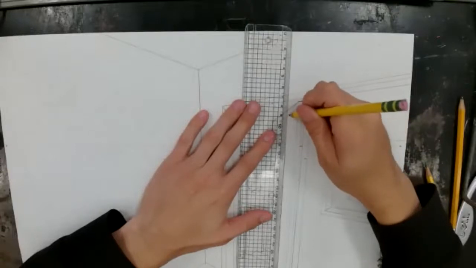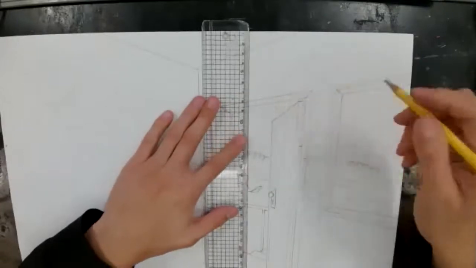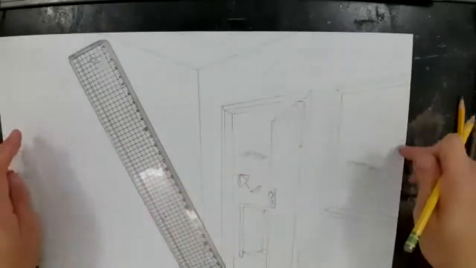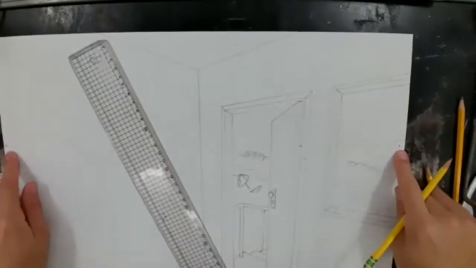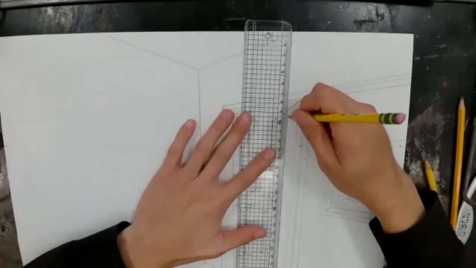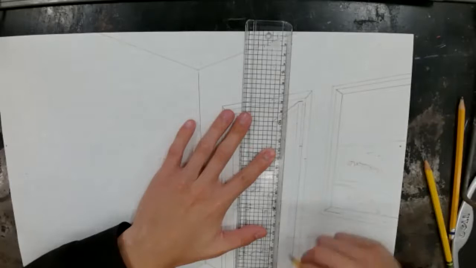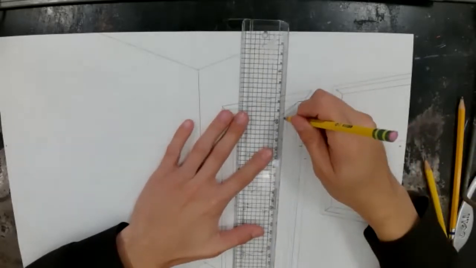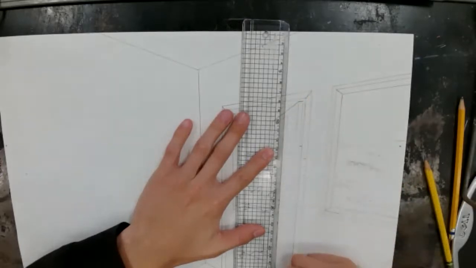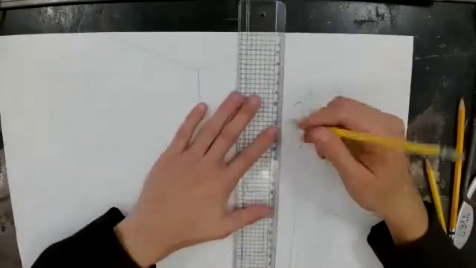I am using vertical lines to create the shape of my door. I'm actually not connecting it with vanishing points because my door is not using the vanishing points because it's an open door. So I'm just gonna make the square and then I'm gonna erase some lines.